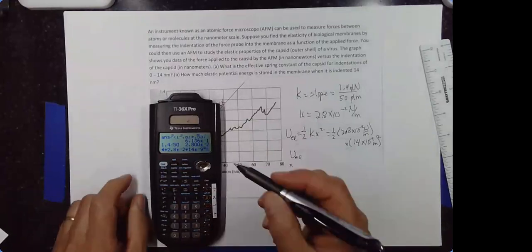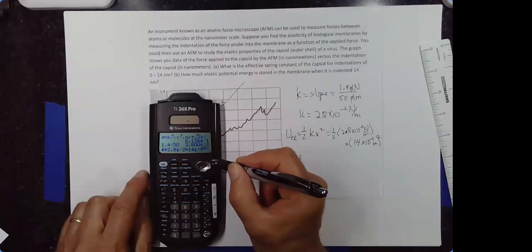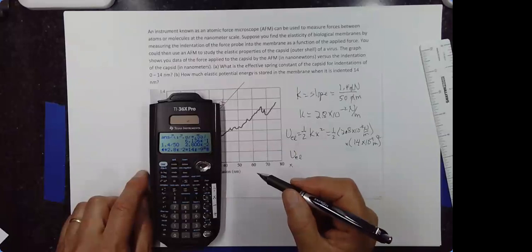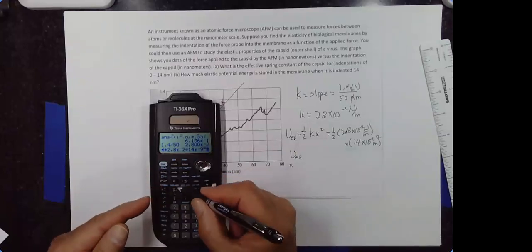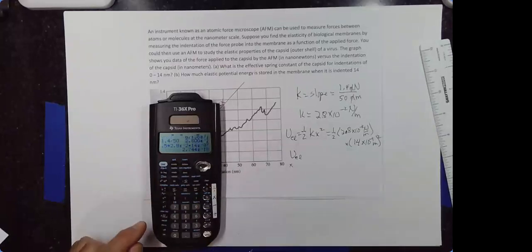Whereas if you put scientific notation in by going 14 times 10 to the minus ninth and then hit the squared key, it would only square the times 10 to the minus ninth. So using the scientific notation function saves you steps in your calculation.